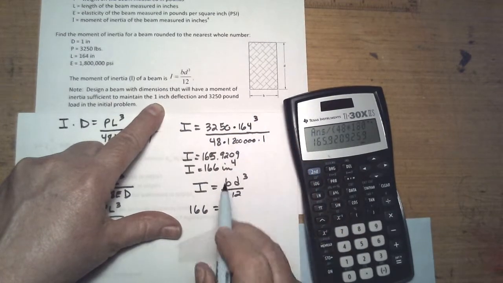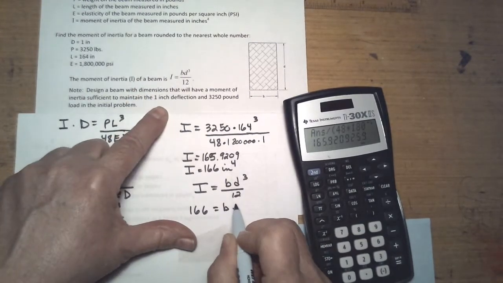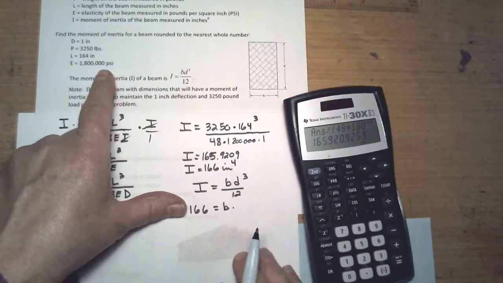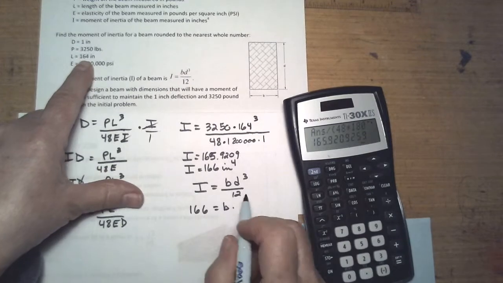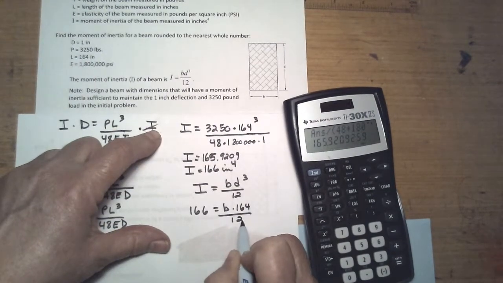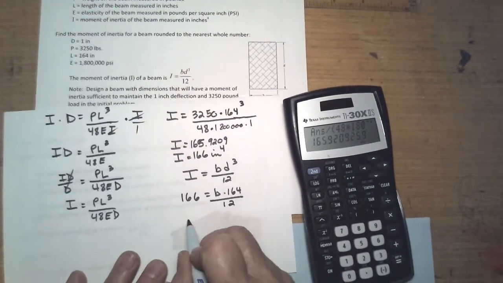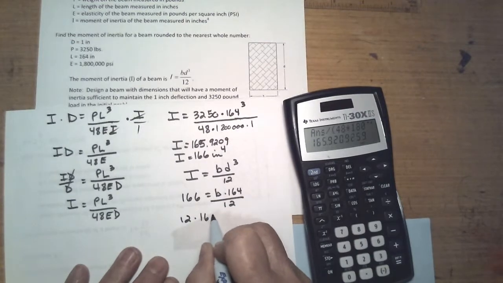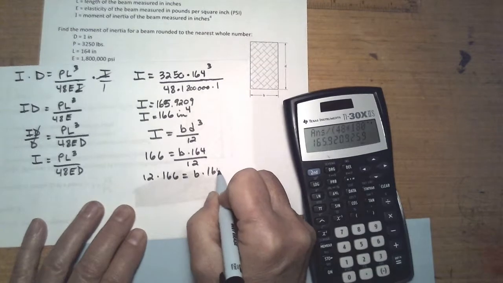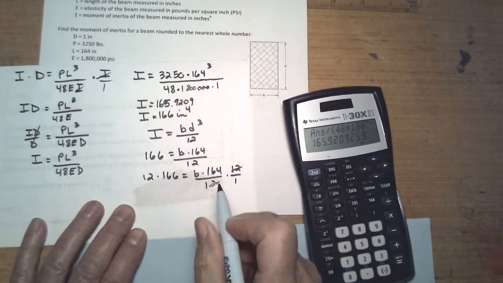Do I know my width? No, I don't know my width. I'm looking for that. B times D cubed. That's my height. Did I know that? Or the length of the beam? And yes, I do. It's 164. All over 12. So I'm going to multiply both sides by 12. 12 times 166 is equal to B times 164 cubed over 12 times 12. And you can see those 12s drop out.